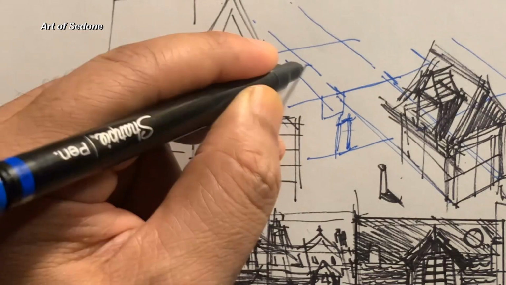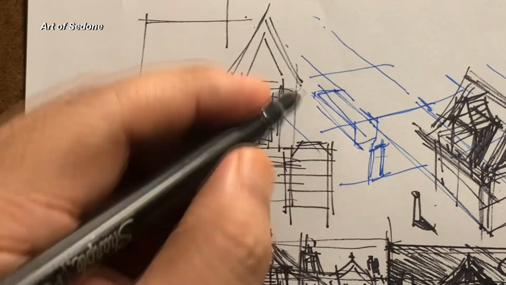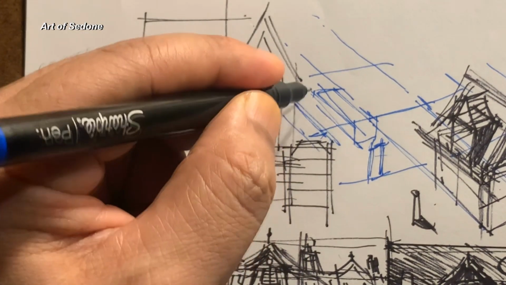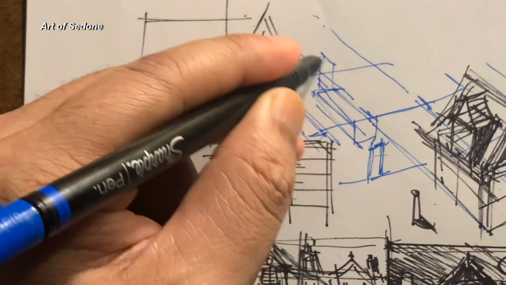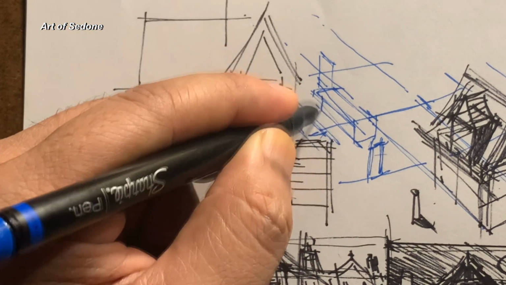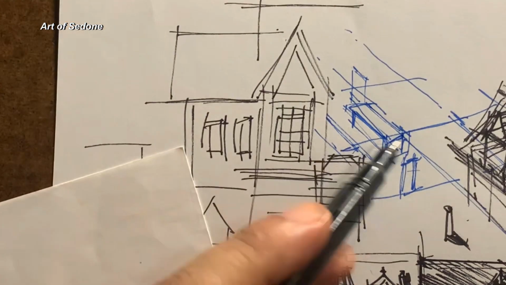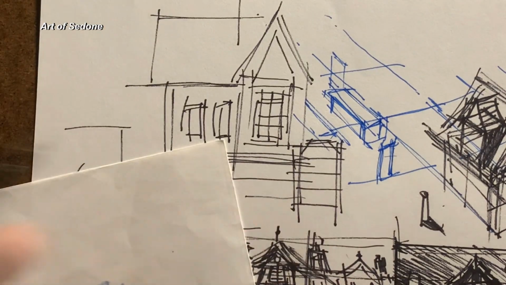So I'm just going to do this. And this is meant just to get an idea and to warm up. So there could be a table right here. So that's one way to get an idea of the interior.